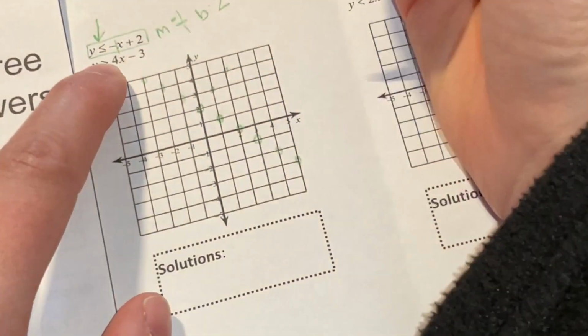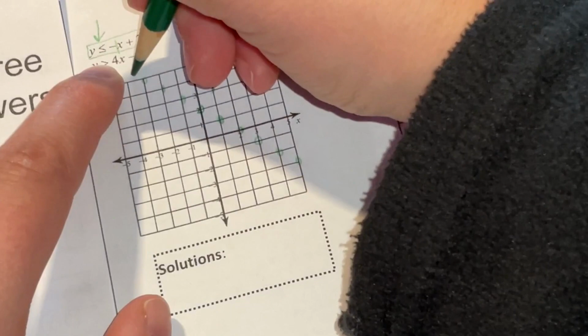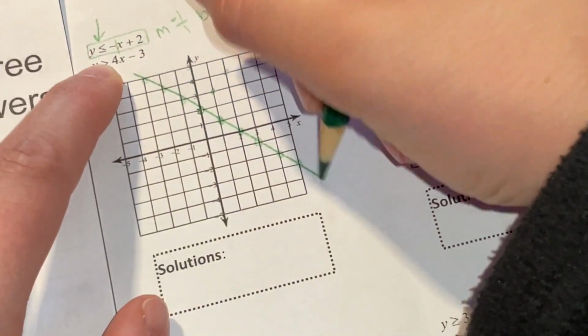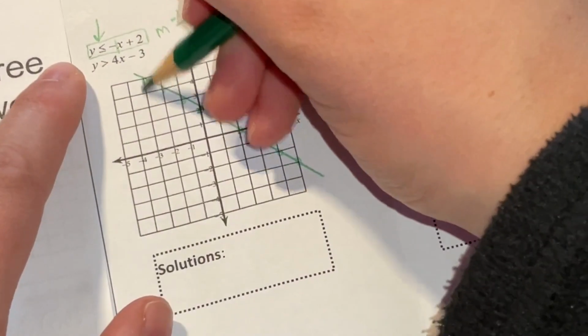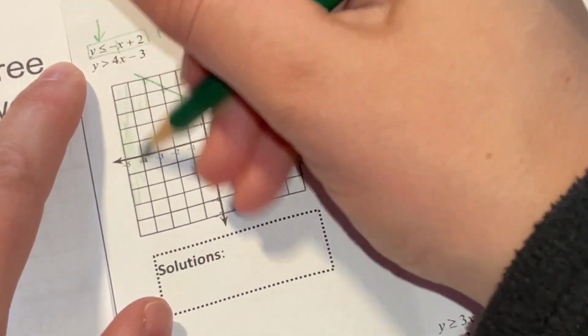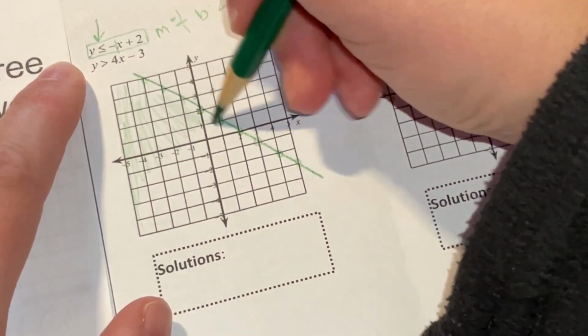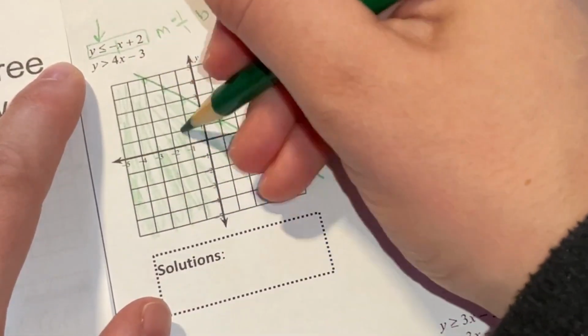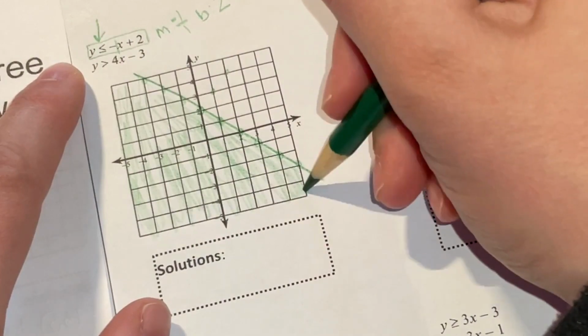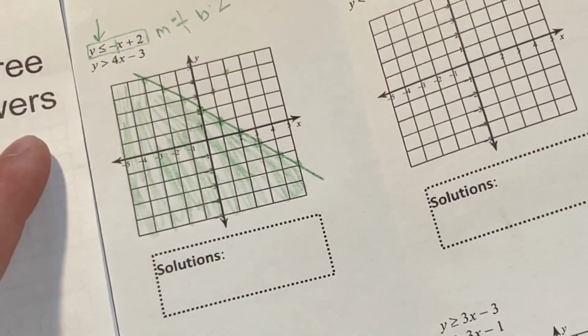Now this right here tells me I'm gonna have a solid line through that graph, and the mouth faces away from the y, so I'm going to shade down. And notice how I'm using colored pencils. That's so that I can see exactly where everything overlaps between the 2 colors. If you use just regular pencils, you won't know as well.